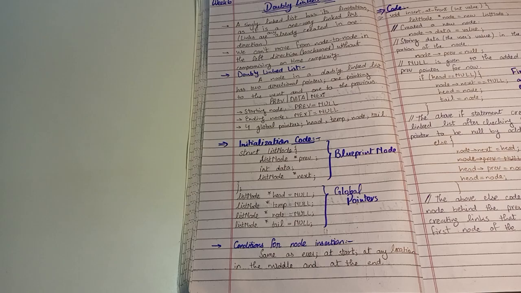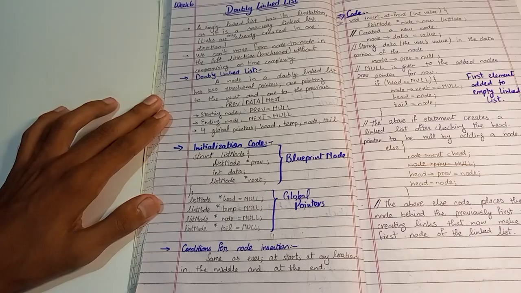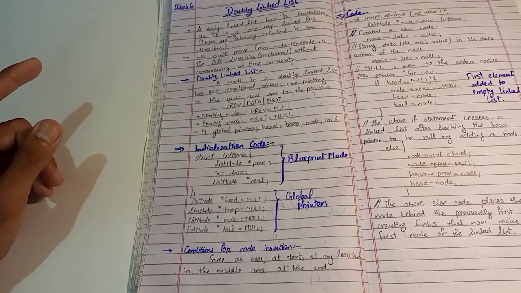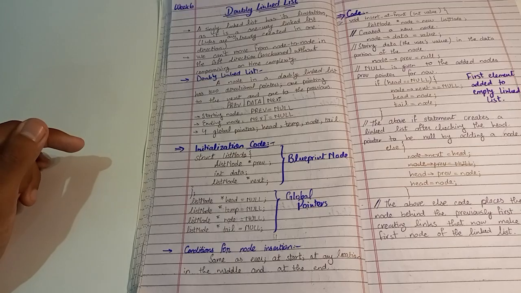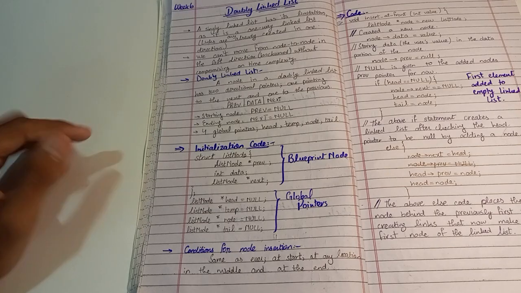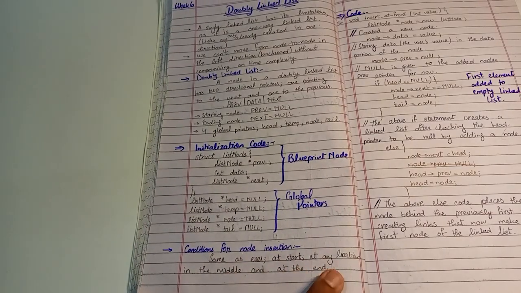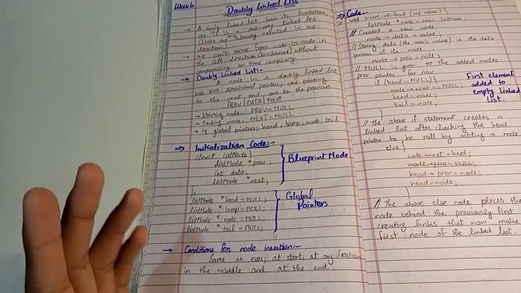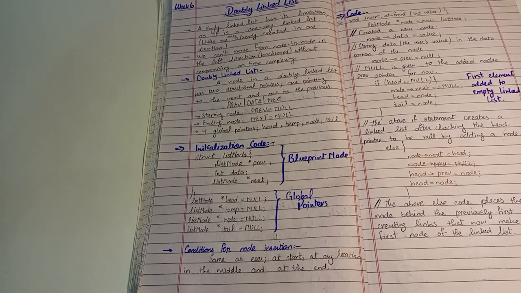Now we're on to the main point, node insertion. To insert a node in a doubly linked list, first, if the linked list is empty, which means the linked list doesn't exist, we have to create a linked list. Then, if the linked list is already created, we have to insert a node. Same as ever, we can insert the node at the start, at any location in the middle, and at the end. Now, the invalid conditions.